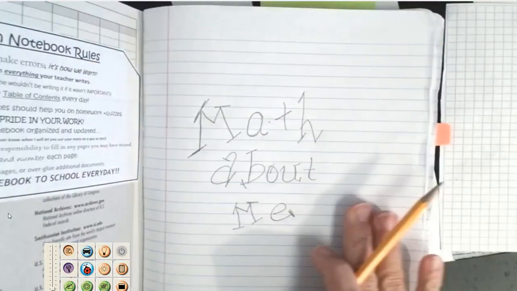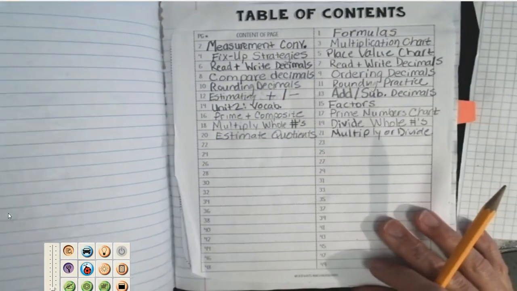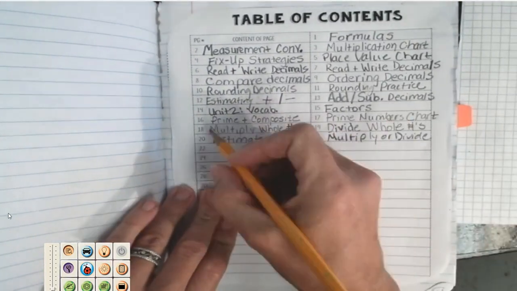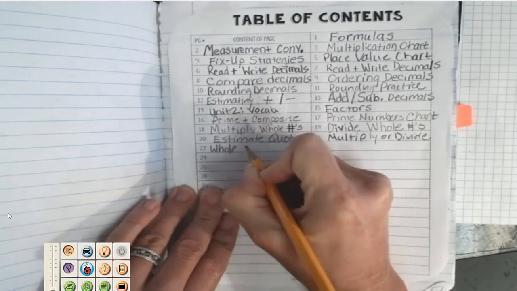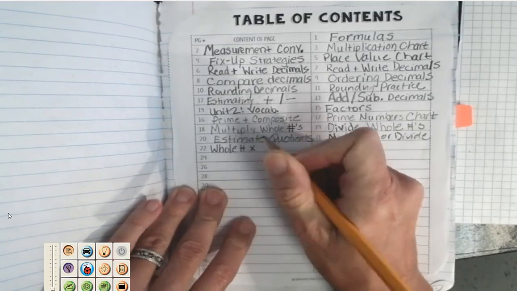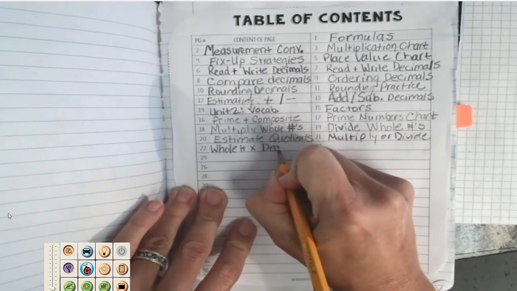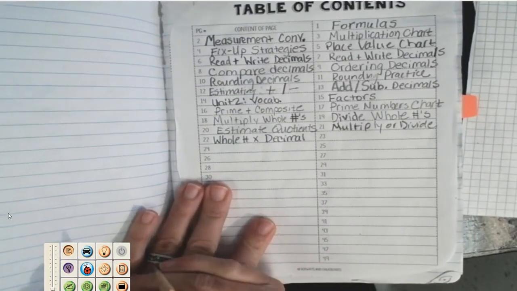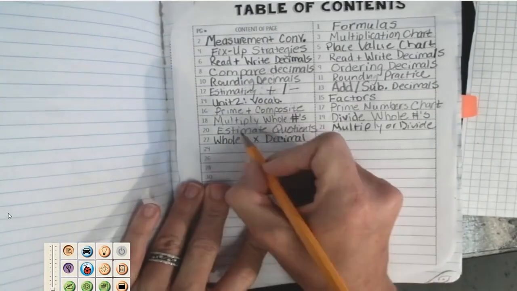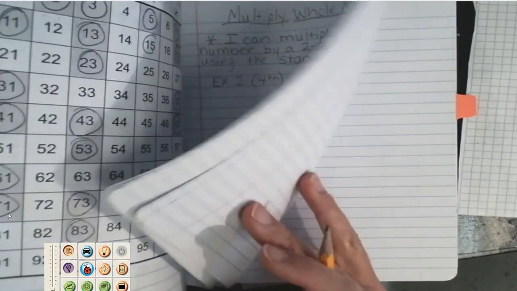Before we start, let's add to our table of contents. We should be ready to add to page 22. Today we're going to make whole number times decimal models. We'll just put whole number times decimal there. That's all we can fit. But when we get to page 22, we will put the whole title on our page.